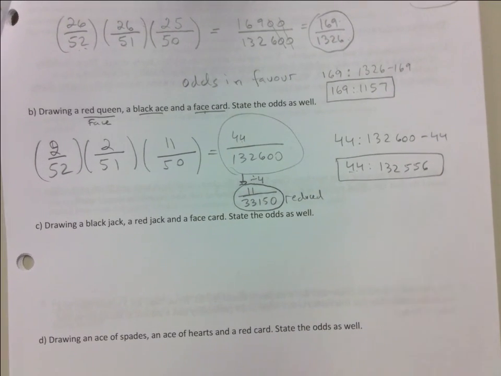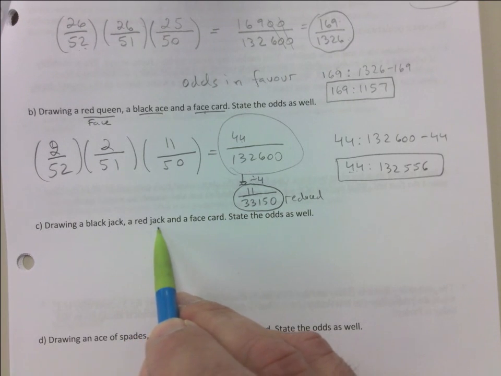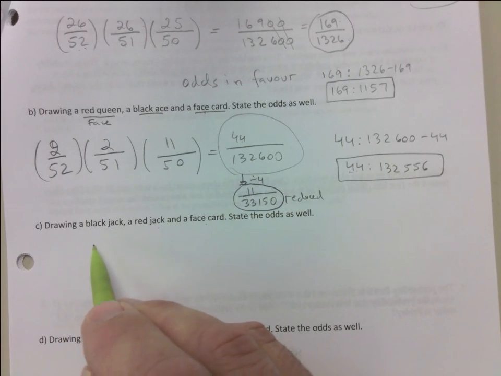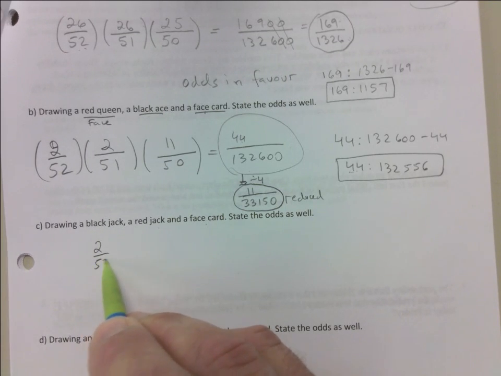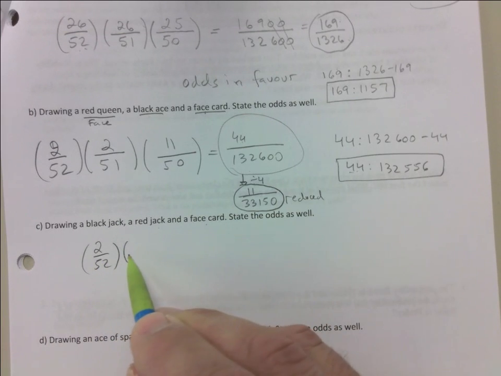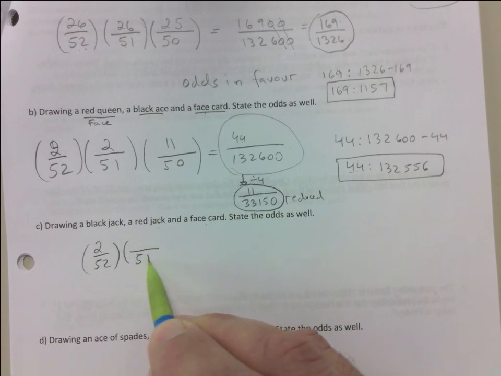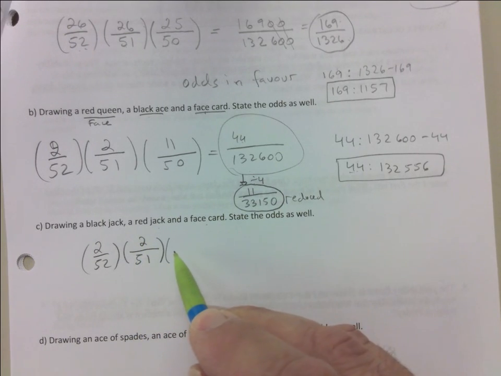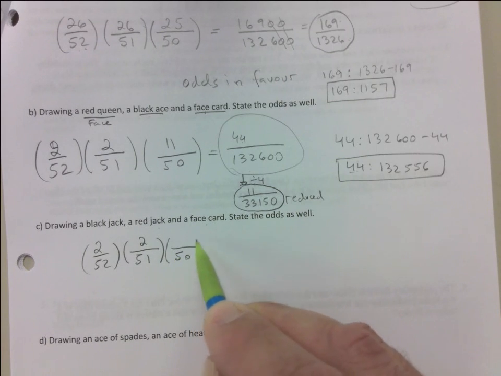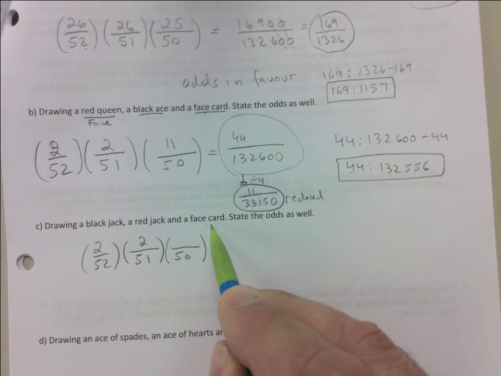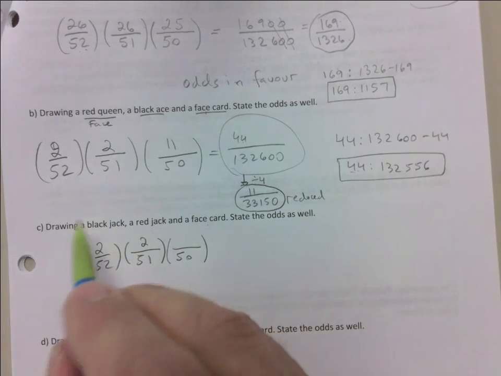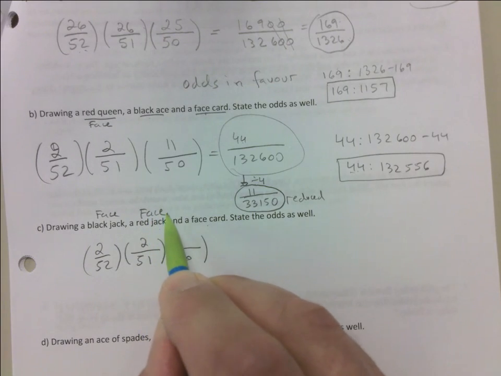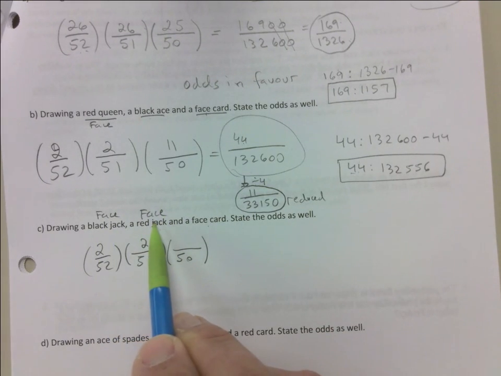Okay, drawing a blackjack, a red jack, and a face card. So we've got 2 blackjacks. We are down to 51. We still have all 2 red jacks. And we're down to 50 now. How many face cards are left? This is a face card, guys. Face, face. So technically 2 faces have been removed.